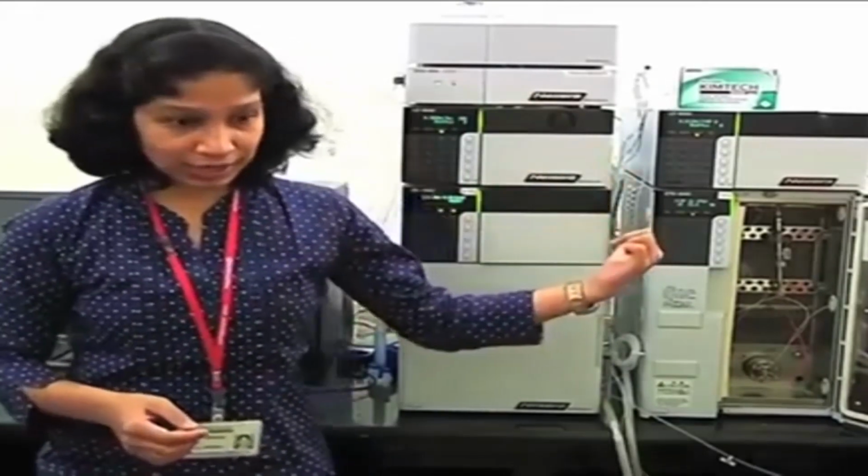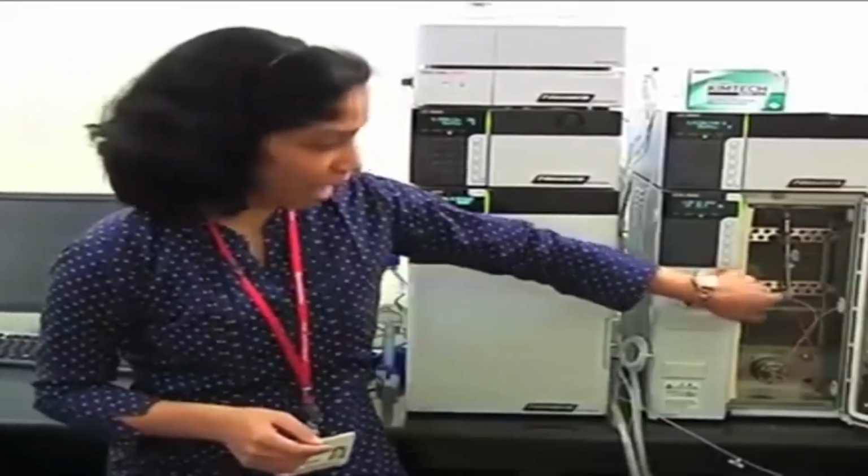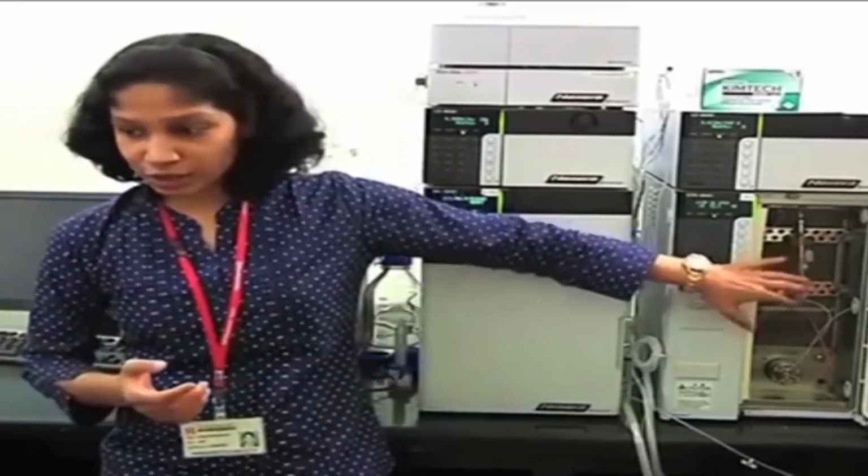So whenever you are performing the analysis on this kind of column, the back pressure generated by these columns is very high. Okay. So here what will happen, if on conventional HPLC systems your runtimes are like 60 minutes or 70 minutes, on this column your runtimes will be 10 minutes or 15 minutes or less than that. Now that means your peaks are eluting out very fast.